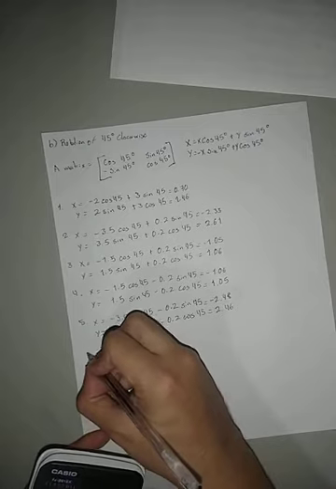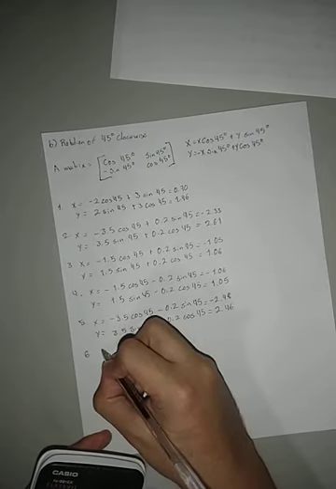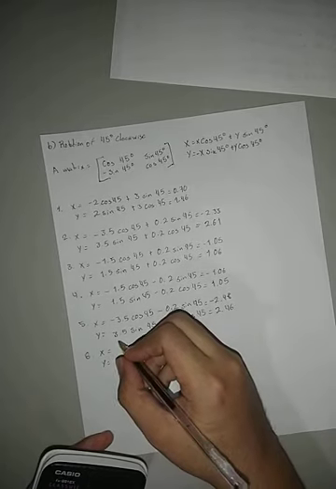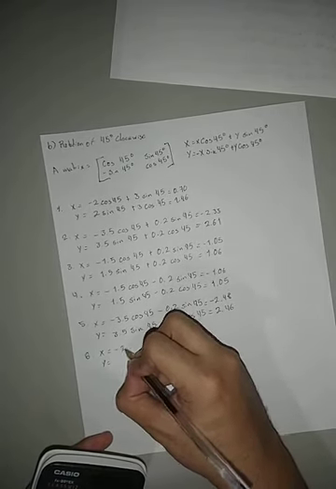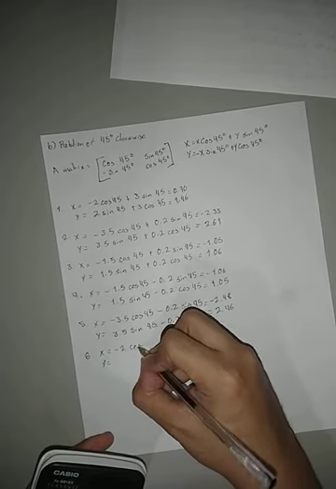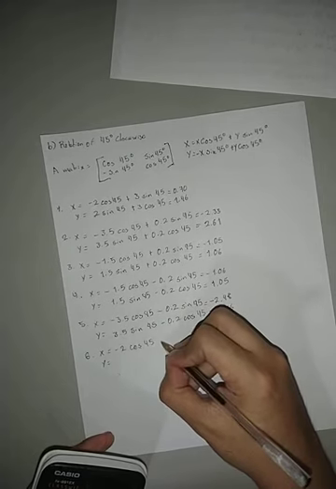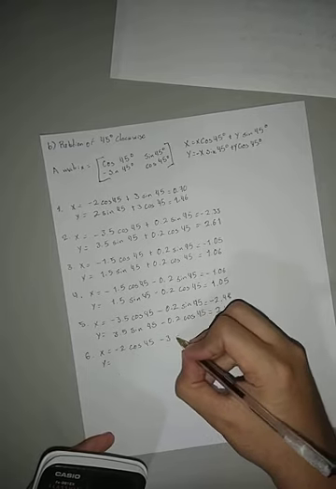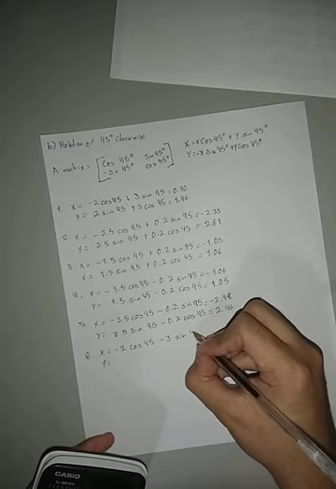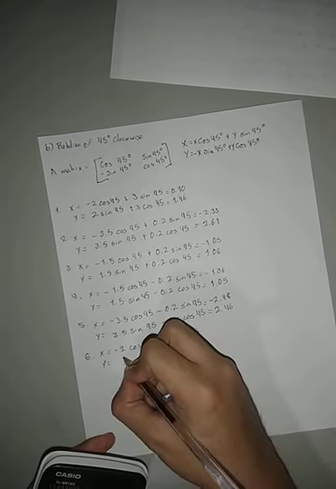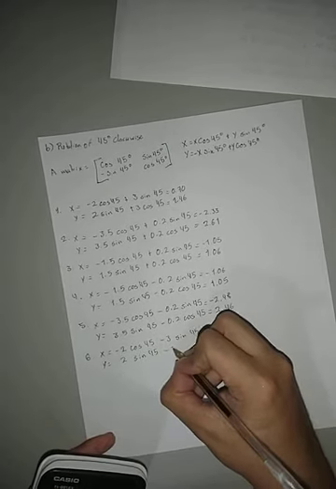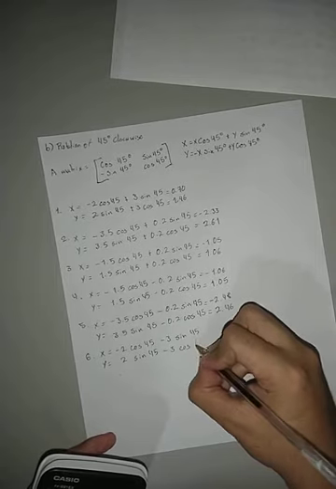For the sixth point, it's minus 2 cosine of 45 minus 3 sin of 45, and 2 sin 45 minus 3 cosine of 45.